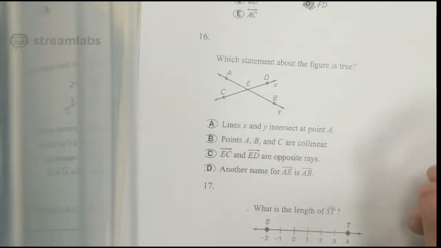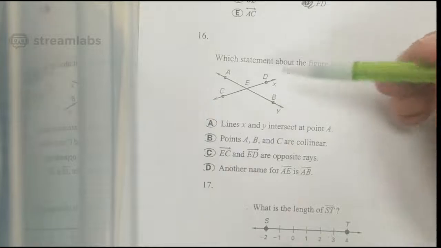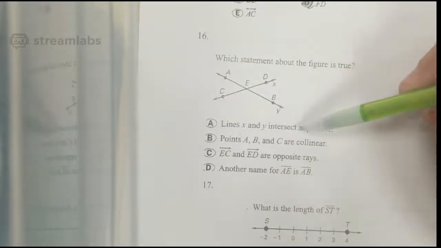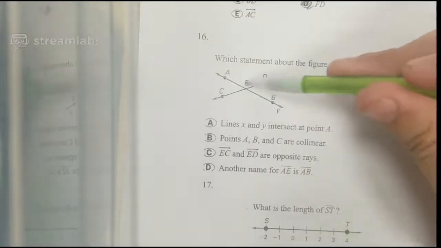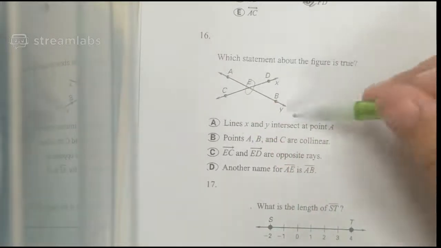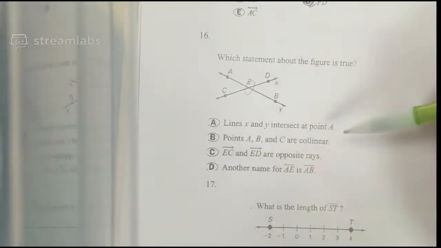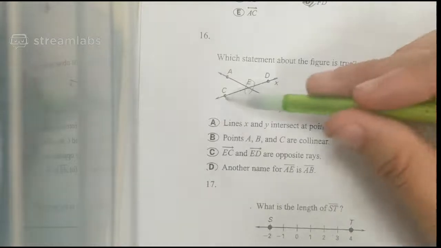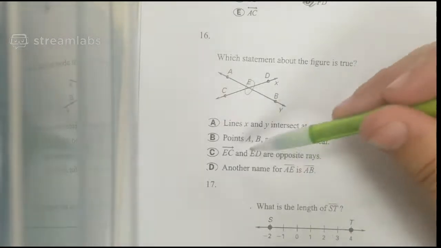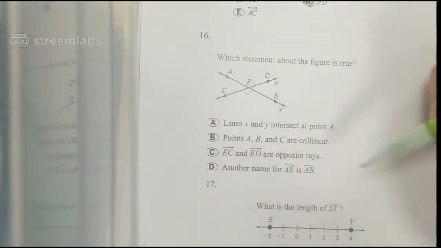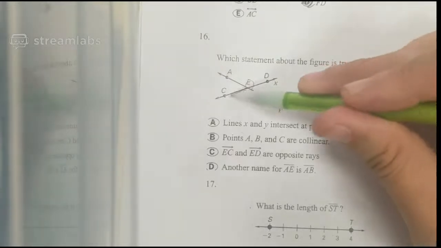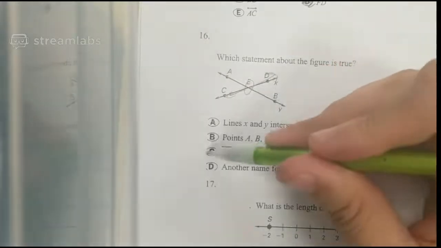Which statement about the figure is true? Lines X and Y intersect at point A. No, they intersect at point E. So that's not true. A, B, and C are collinear. A, B, and C are not all on the same straight line, so they're not collinear. EC and ED are opposite rays. EC goes this way, ED goes this way. This one's true.